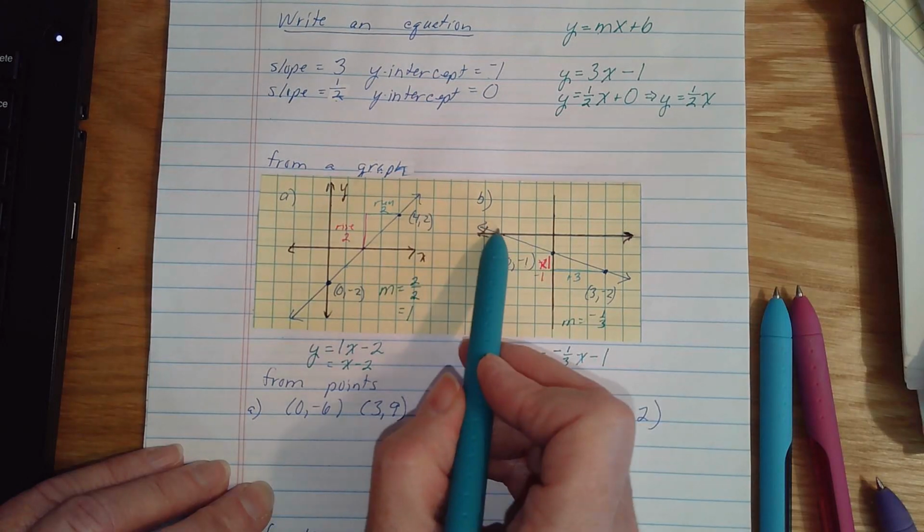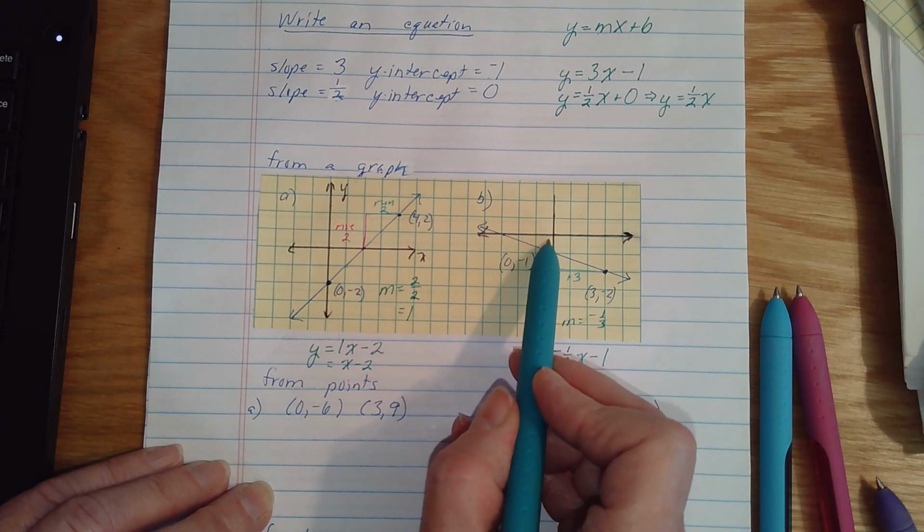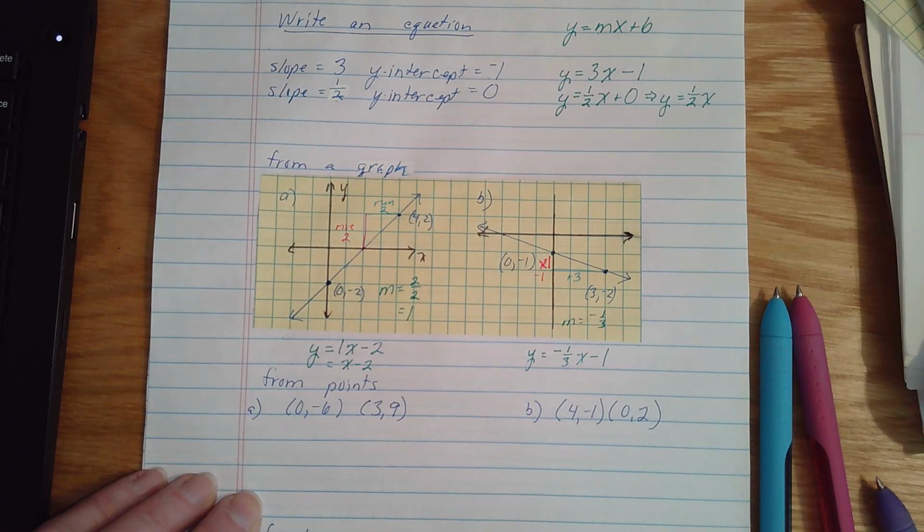And as you'll see, this line has a negative slope. As x increases, y decreases, which defines a negative slope. It's a constant rate of change.